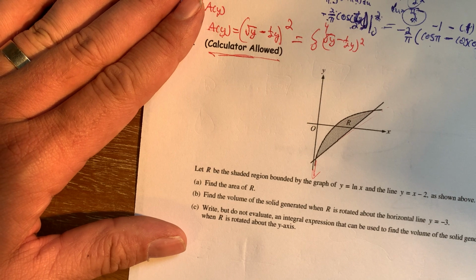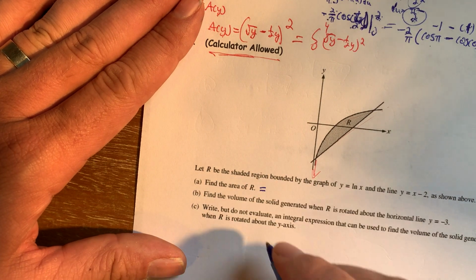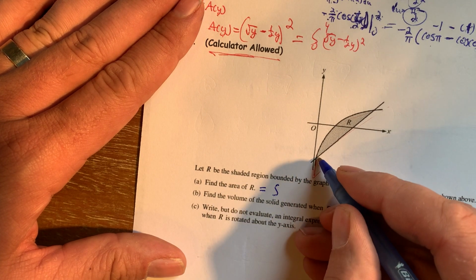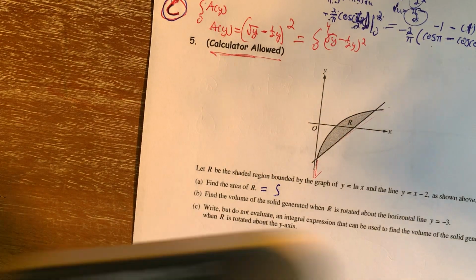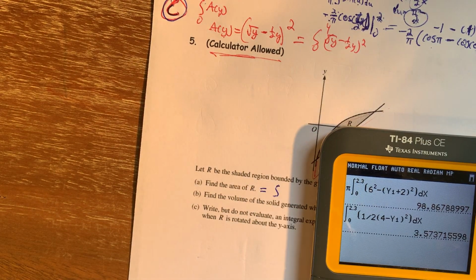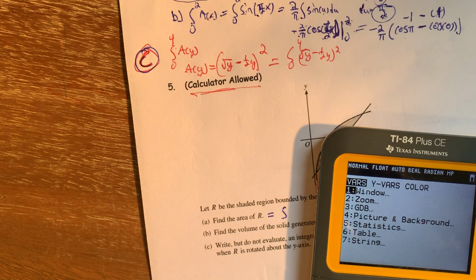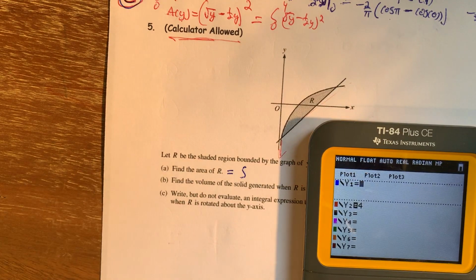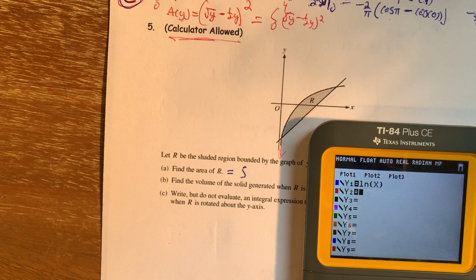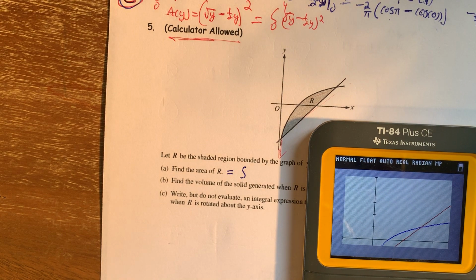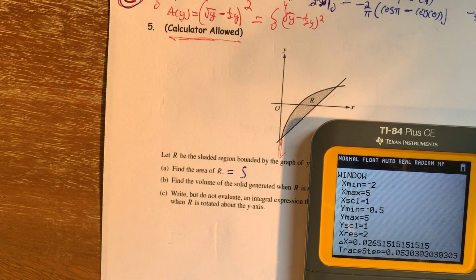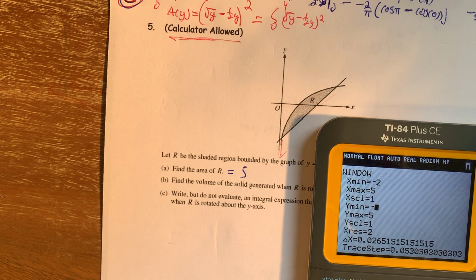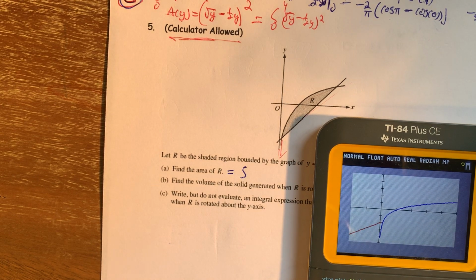Okay, so the area of R is going to be the integral from, okay, we need to find these intersections. So let's, in our calculator, put, oh no, y equals natural log of x. That's the top one, so I'll put that one in. And in the bottom one, we've got x minus 2. And I guess I should change my window so I can actually see this. Let's set the y-min to -5. And that's going to be good enough to see.